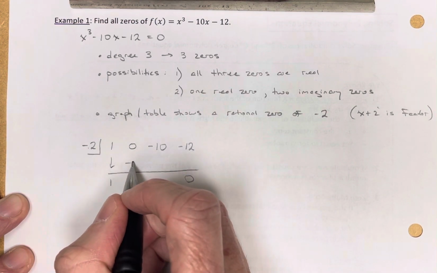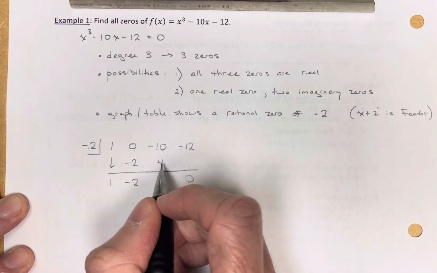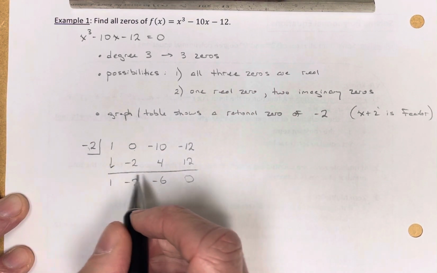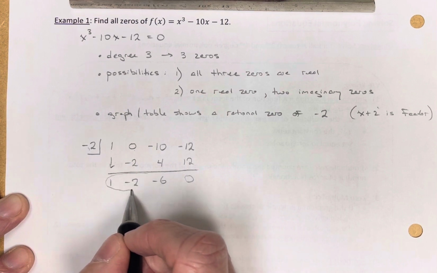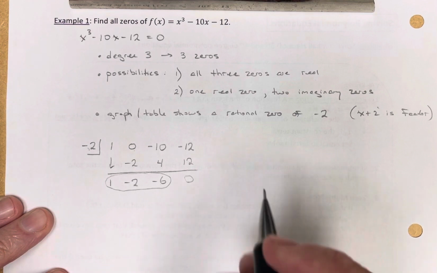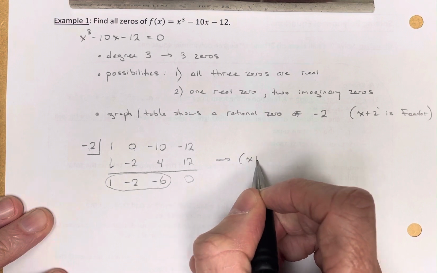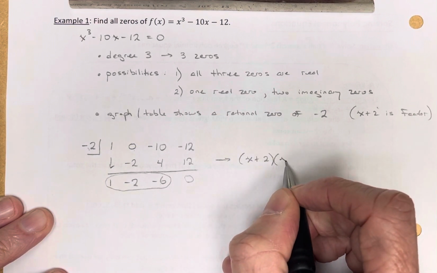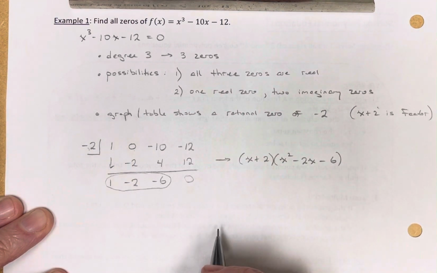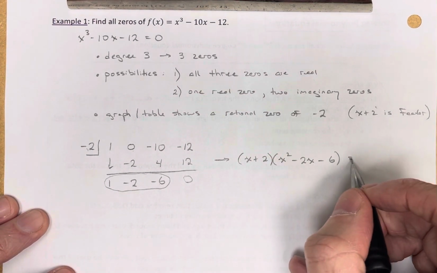Let's take a look. -2 times 1 is -2. Add. -2 times -2 is +4. Add. -2 times -6 is +12. Add. I got my 0. But I knew that. So those are my coefficients of my second degree polynomial. So this tells me that my polynomial can be factored as x plus 2 times x squared minus 2x minus 6. We've done that before using synthetic division and long division. And of course, equals 0.